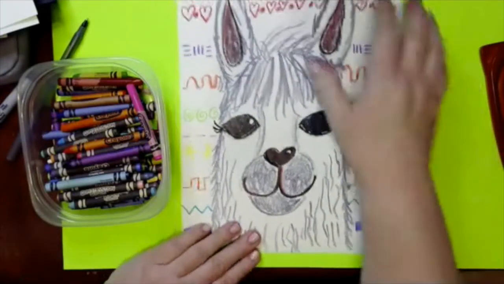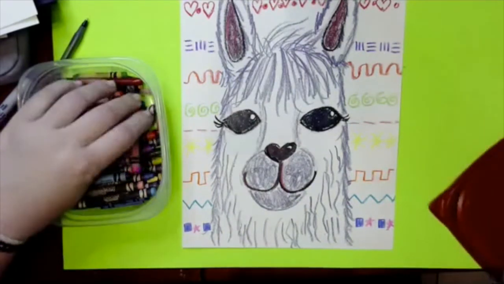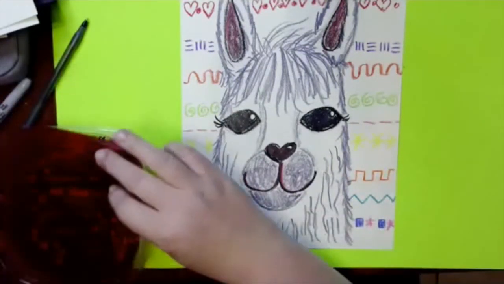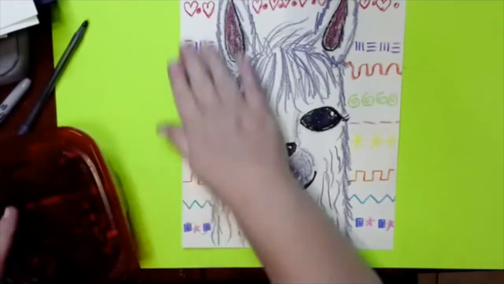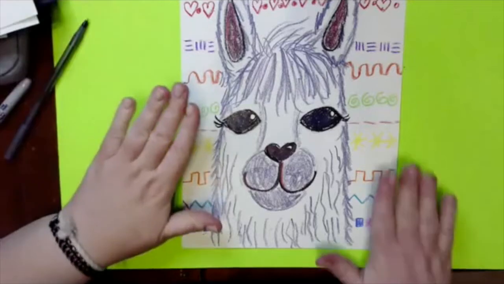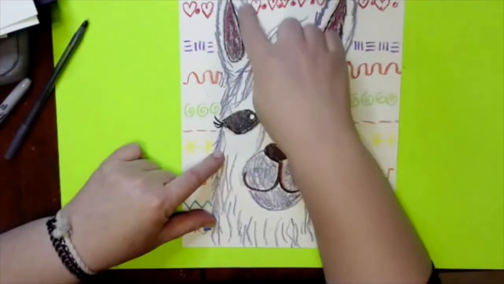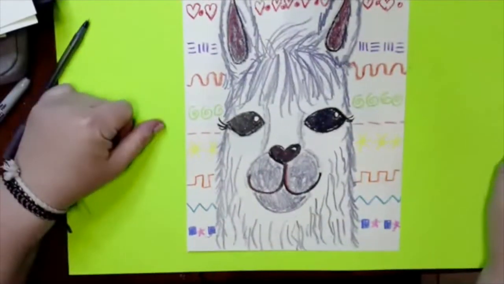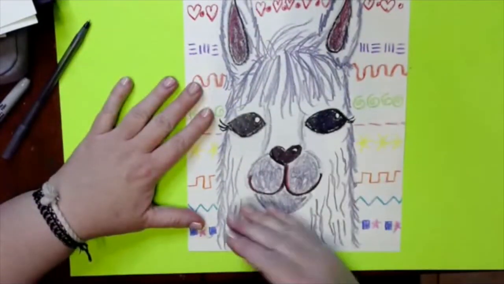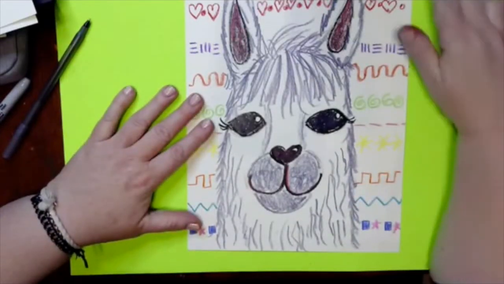All right, on Wednesday we're going to talk about watercolor and finish these up. We're going to go all the way around the background and finish these up by painting the background. So that's why we made sure that we had that gray or brown all the way around our llama, so that it stays white. And we will paint some rows to make this look a little bit more like fabric on Wednesday.